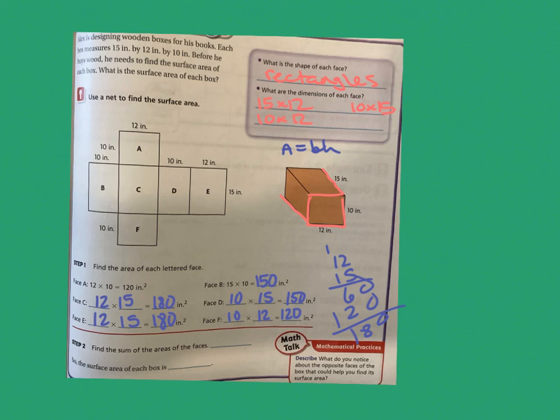Once I have found the area for each of the separate rectangles that would fold up into a box, now I just add all of those faces together. So we have 120 from here, don't forget that guy, plus 150 plus 180 plus 150 plus 180 plus 120. And in addition, we can put them in any order we want.